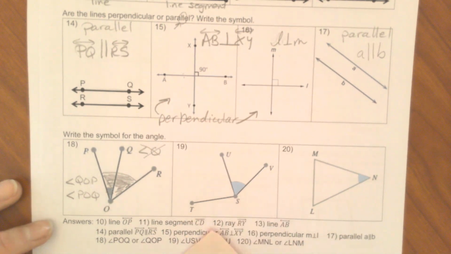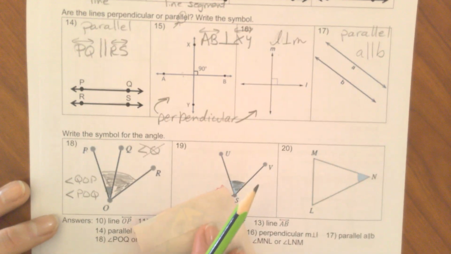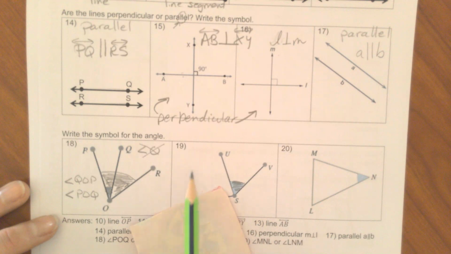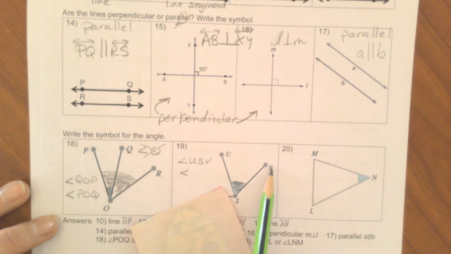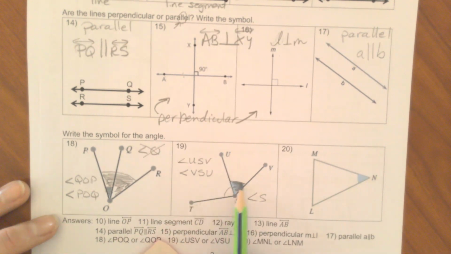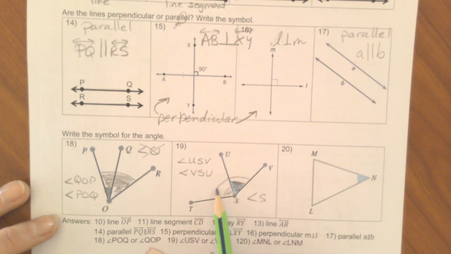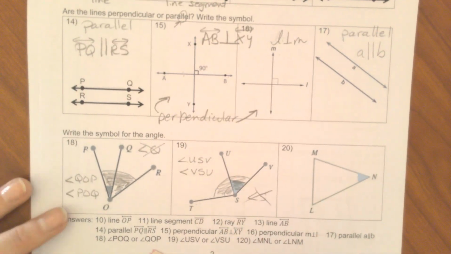So let's look at this one. What is the name? This is not important, so I'm going to cover it up. So S is in the middle, so I go angle USB or angle VSU. But I cannot go angle S because look, there's an angle here, there's an angle here, and then there's the full angle. There's 3 angles at S, so I can't use that.